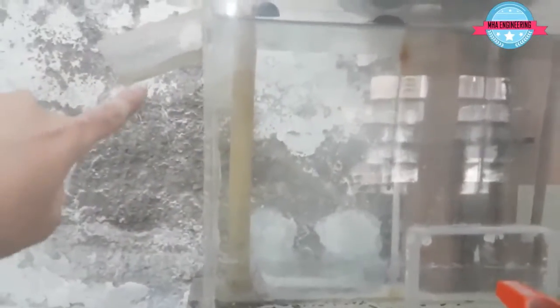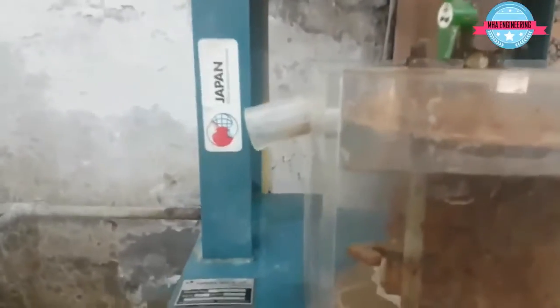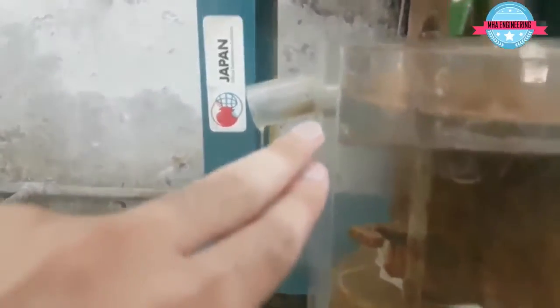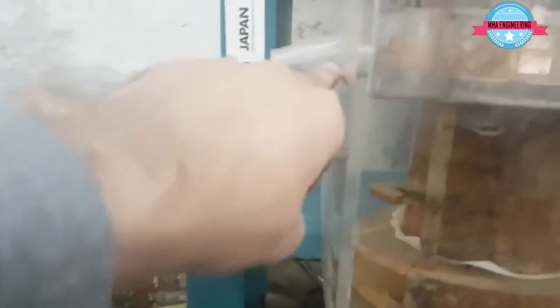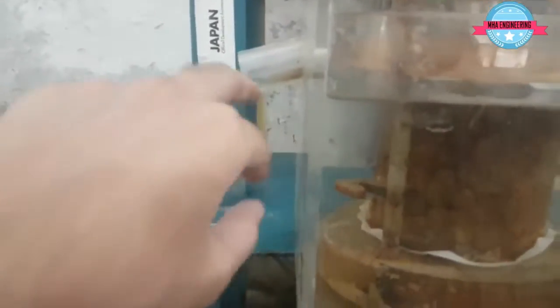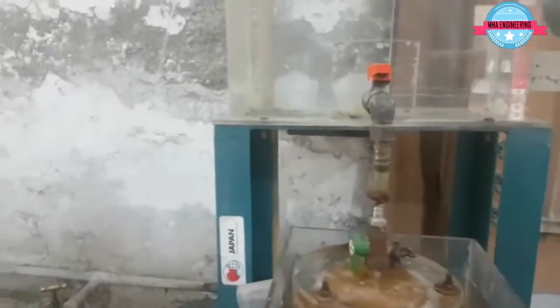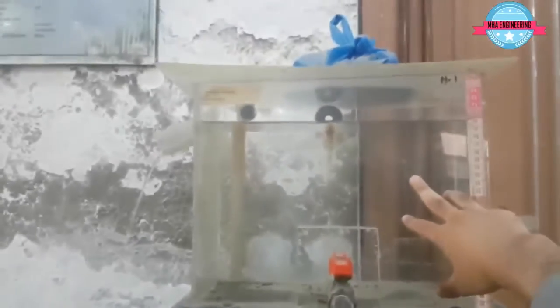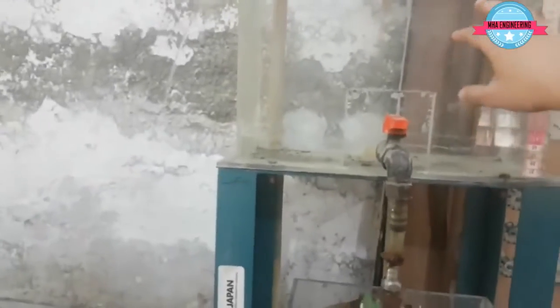Now, as you can see on this side of the upper tank, there is an overflow opening at this height. This ensures that the water level cannot exceed this height, in other words, keeping the head constant. Similarly, in the lower tank, there is another opening that allows the excess water to flow out.